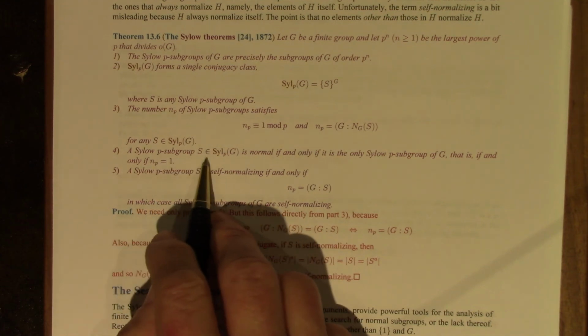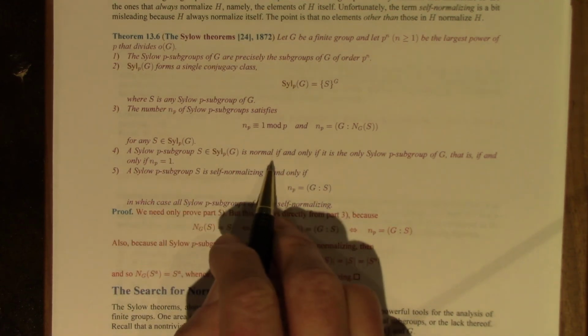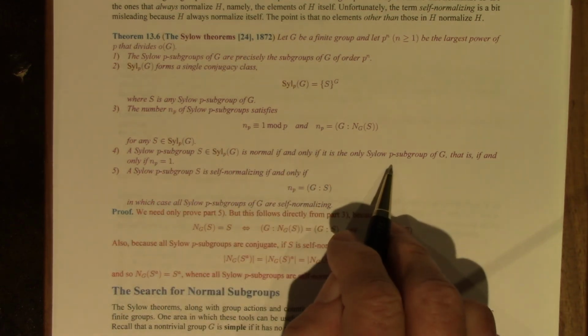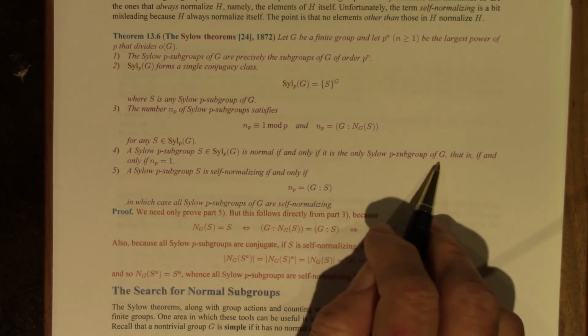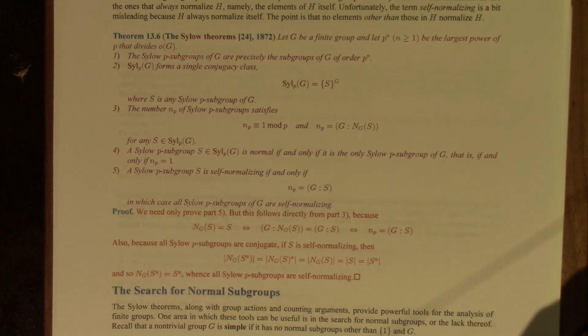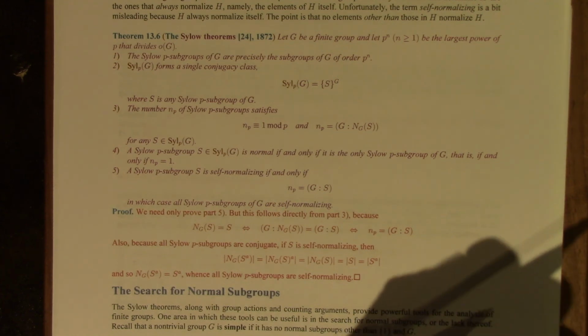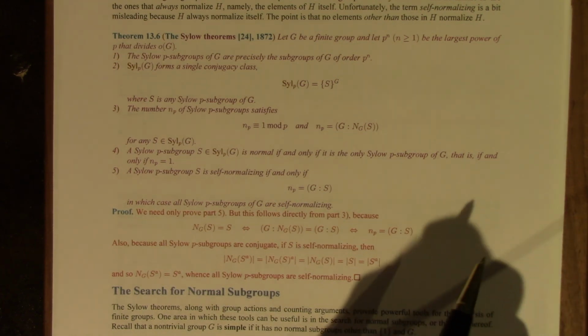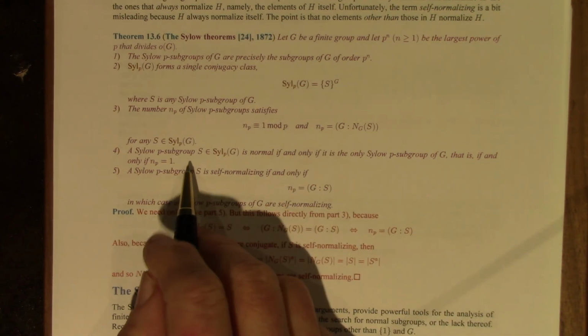A Sylow p-subgroup S is normal if and only if it's the only Sylow p-subgroup, or in other words, if and only if n_p equals 1. This we also proved, just collecting it from a previous theorem.